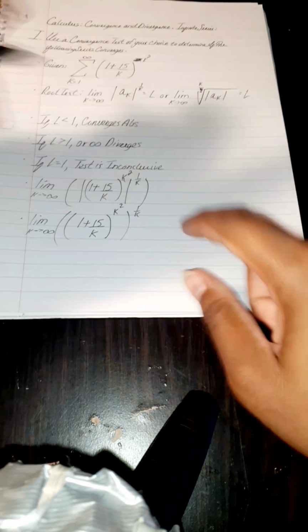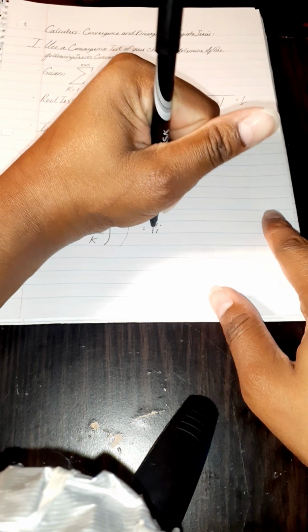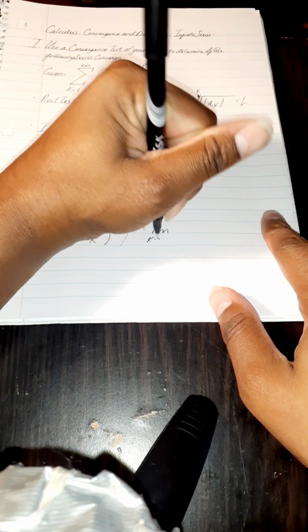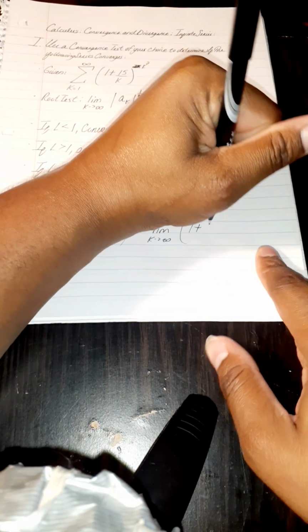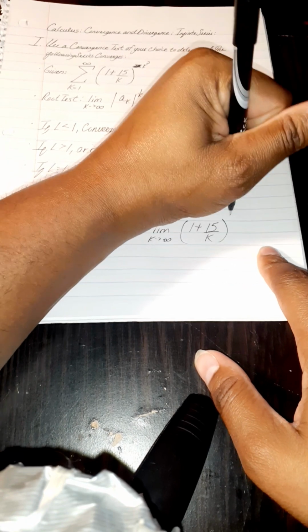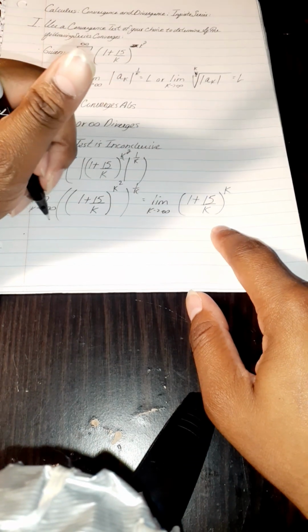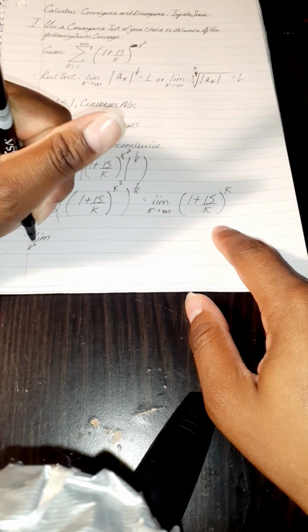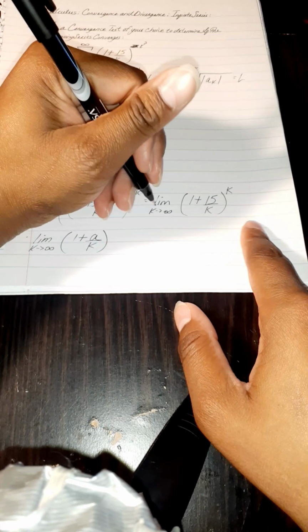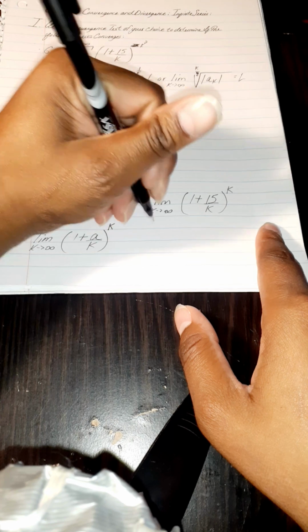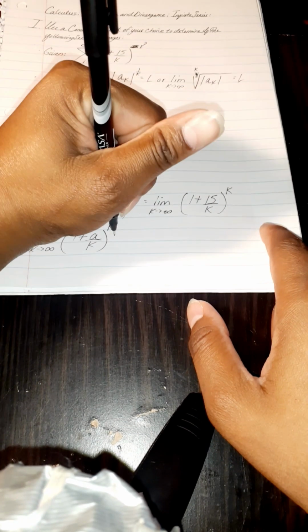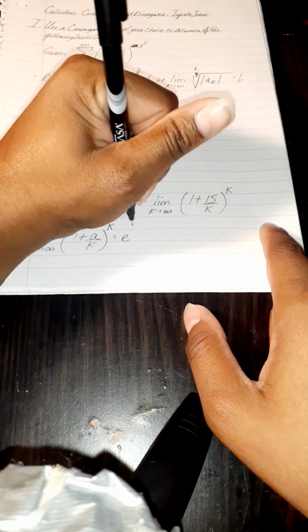All right, let's do some simplification to see what we get. If we do this, we get the limit as k goes to infinity, and if we simplify, we get (1 + 15/k) all raised to the k. And that's the limit we need to take now. Recall that if I have the limit as k goes to infinity of, let's say, (1 + a/k) all raised to the k, that's just going to give me e raised to whatever that a is.